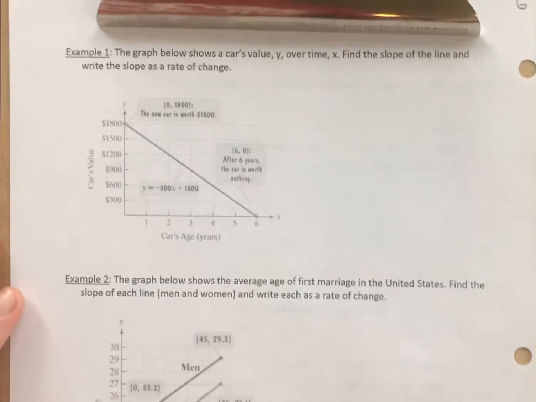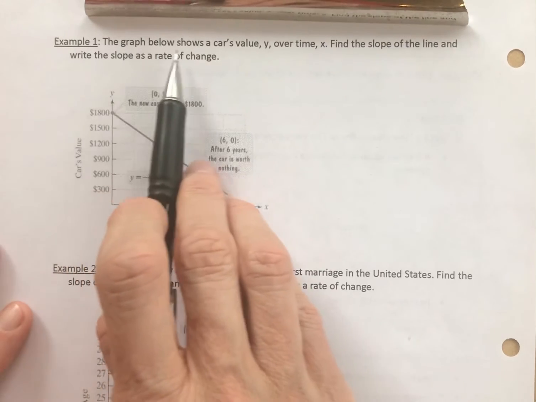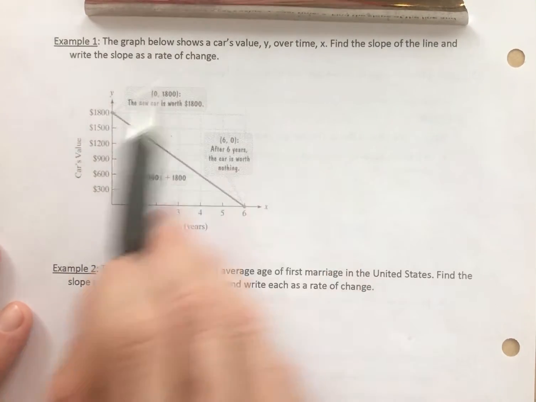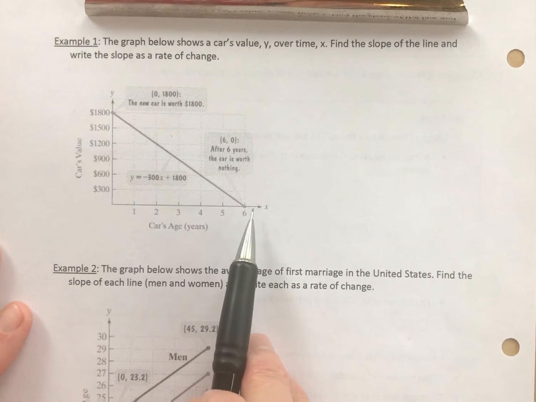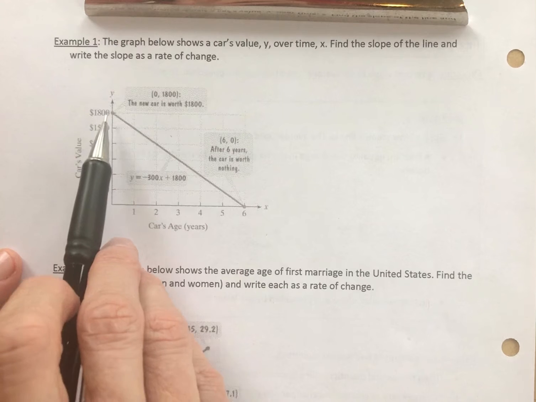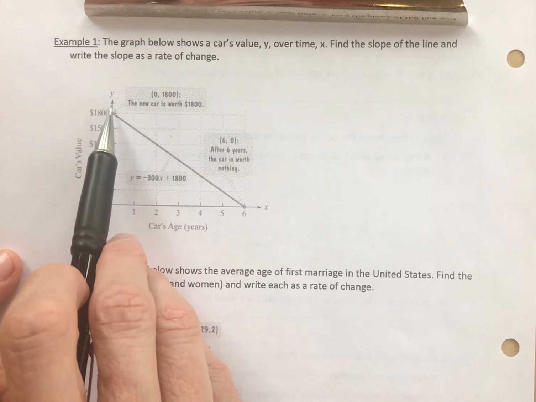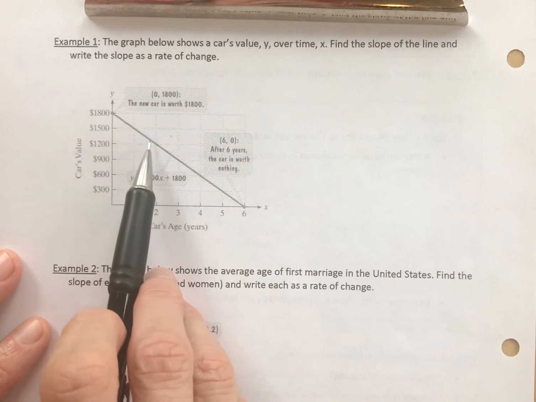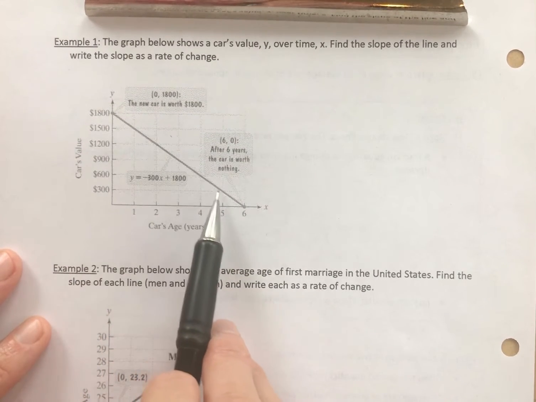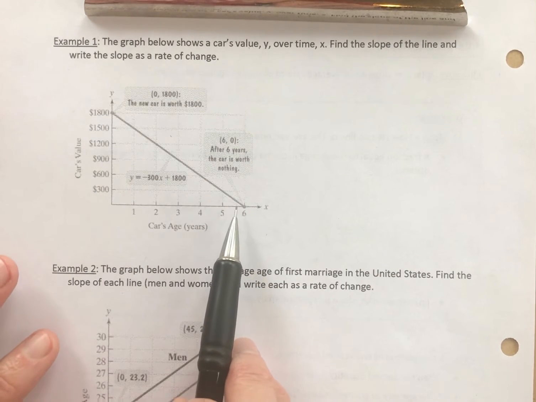Okay, example 1 here. We're going to be interpreting these. The graph below shows a car's value on the y-axis over time on the x-axis. And as you might imagine, a car's value tends to start off high. When you buy the car, you're paying a higher price for it. And over time, the value of your car decreases. Okay? The car has less and less value.